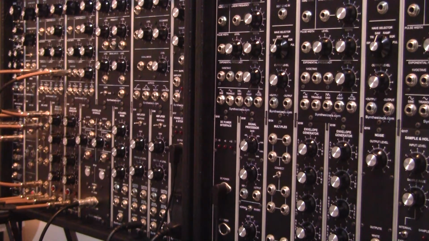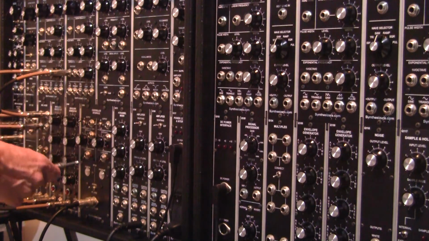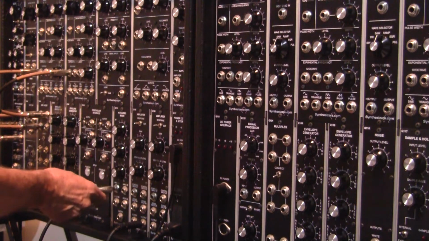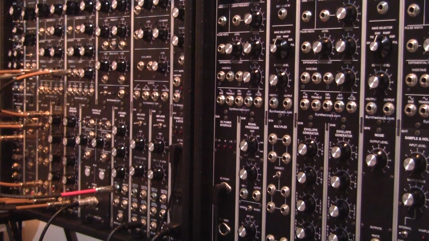Now, we want the outputs of our two oscillators to go to the mixer, okay? And the outputs here would be selected by determining which particular waveform we want. On your regular analog synthesizer, you'll flick a switch, maybe to select sine, triangle, sawtooth, square or pulse or whatever.